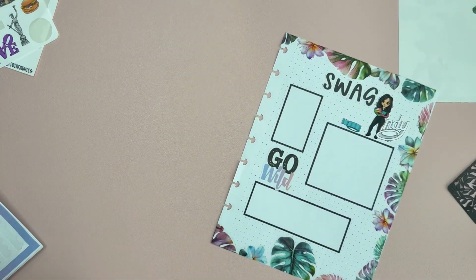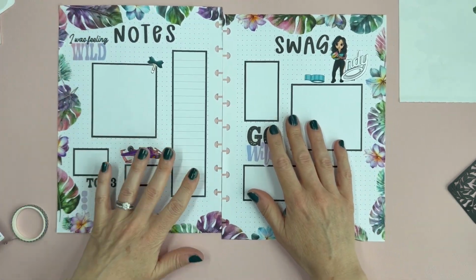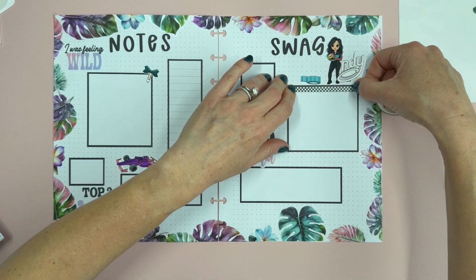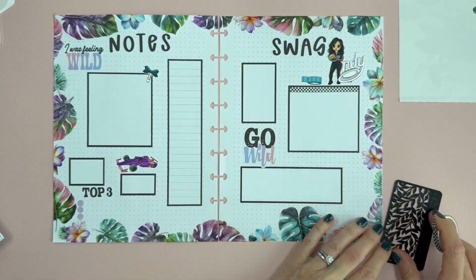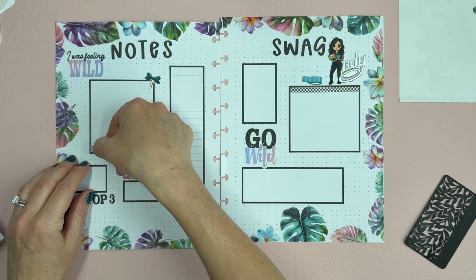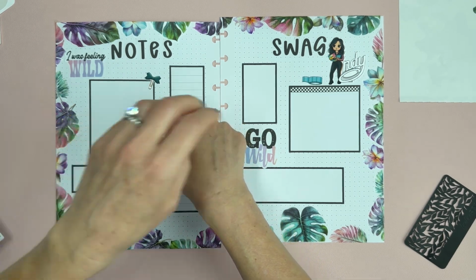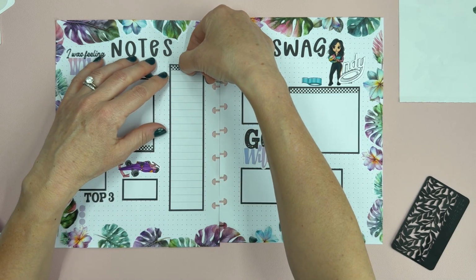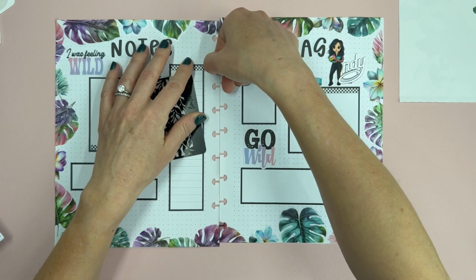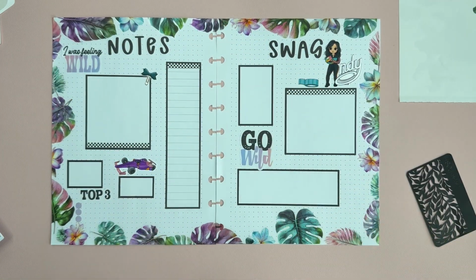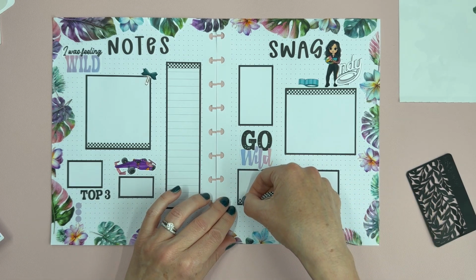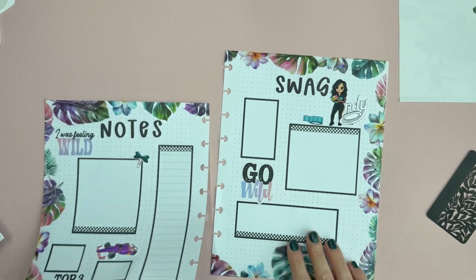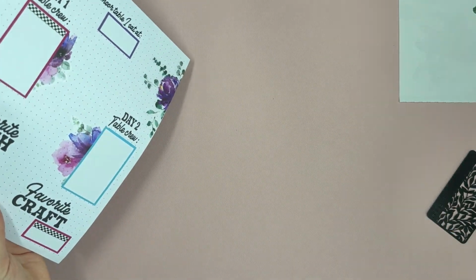Okay, and then for these pages, the notes and swag, I think we'll do the same thing. So let's add some to this box. And let's do maybe some to like the bottom of this one. And how about some right here? All right, I think that's good. I don't know that I want it to go, should we do this here too? Yeah, I guess so. Okay, I like that.